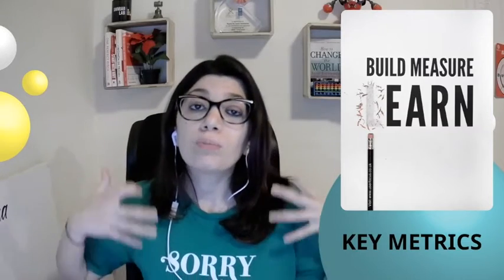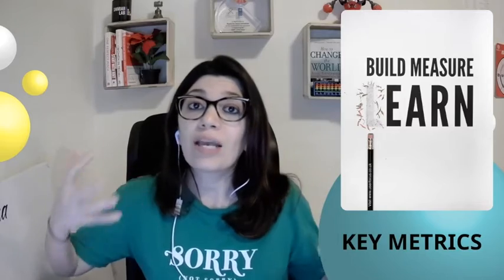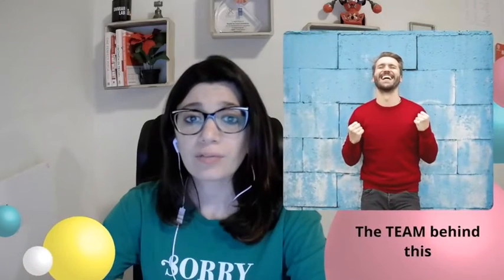Your key metrics, you have to mention how you plan to measure your success, what your KPIs or key performance indicators look like, what you would be looking for to make sure that you're on the right track and that you are being successful in your business venture. As you mentioned, this is also part of the lean canvas.